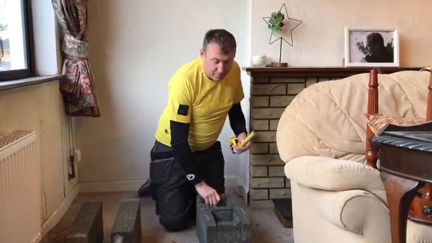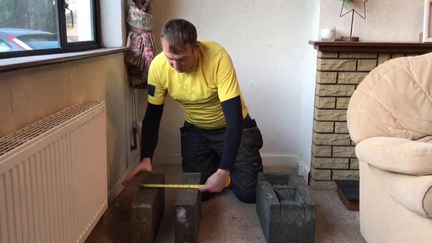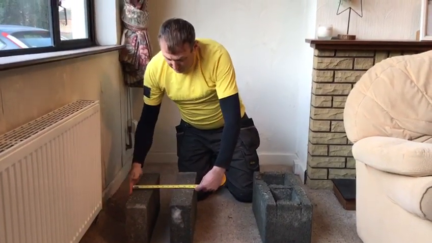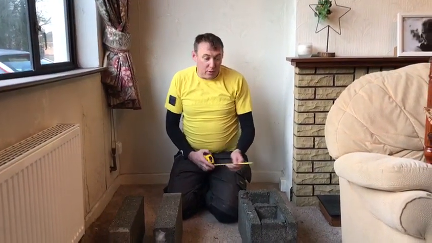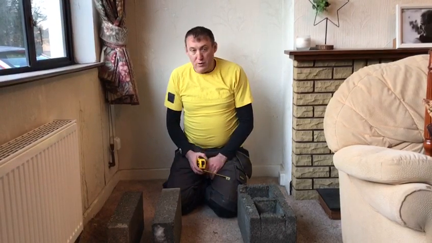If it was built from a cavity wall construction, it's generally about 300. That's it. You have 100 outer block, 100 cavity, 100 inner block, and plaster. So a simple measurement of the thickness of your wall will tell you whether you're built with a 9-inch cavity block or two solid 4-inch blocks. And that's a little bit about housing construction.